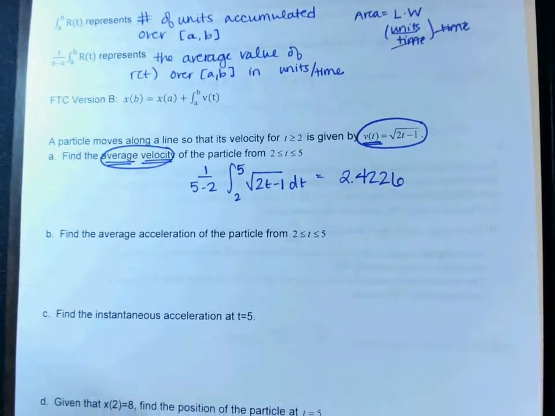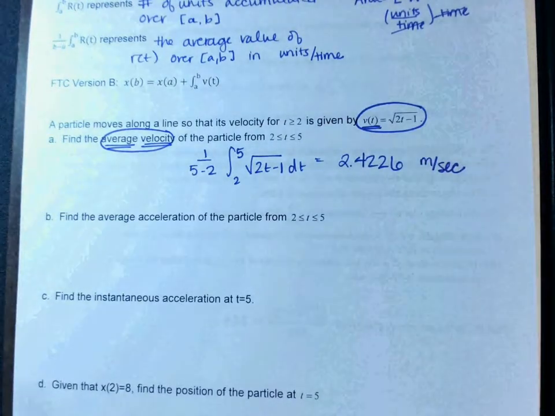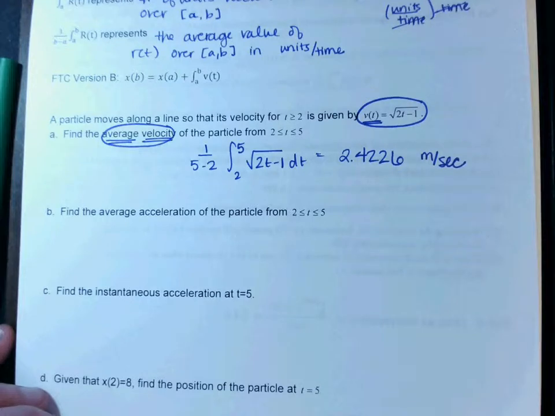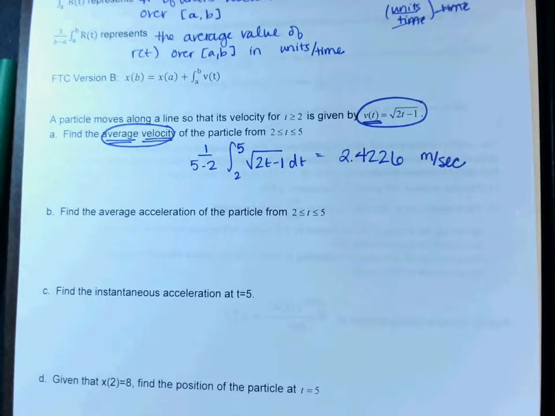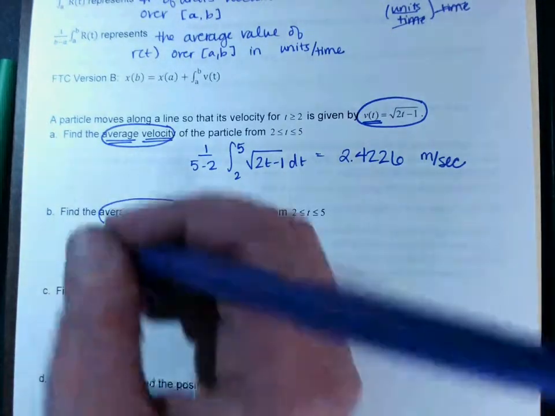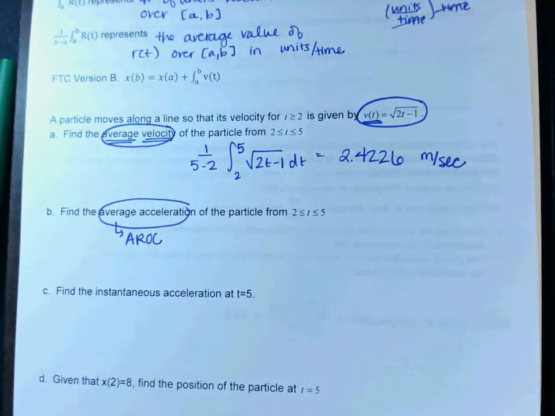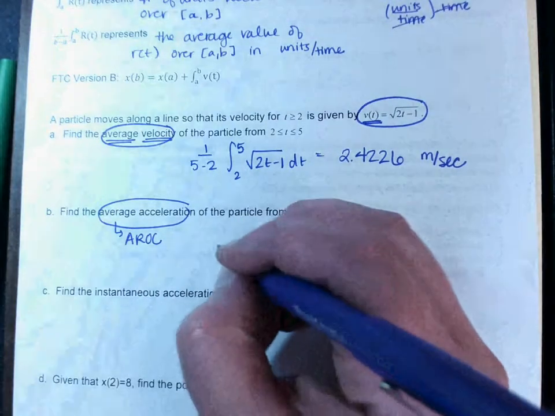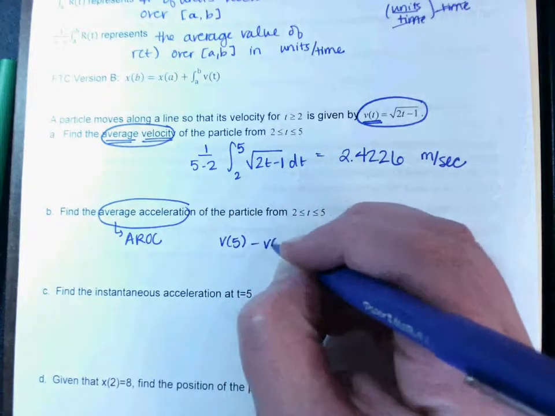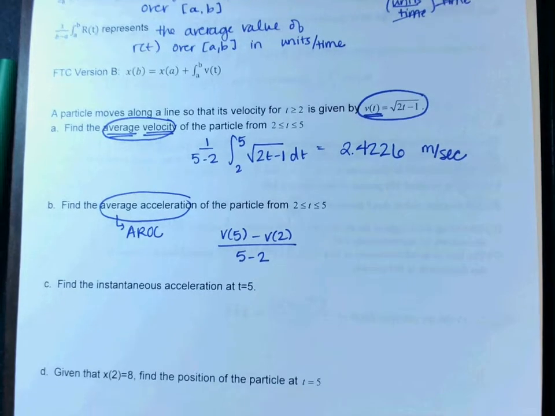Okay? And then since that's average velocity, just for fun, let's say that's meters per second. Okay, because it's still velocity, it's just the average velocity. Okay, then go down to part B. Now we want average acceleration. Okay, average acceleration is going to be the average rate of change. Because remember, a rate of change and a slope, those are the exact same thing. So I would do v of 5 minus v of 2 over 5 minus 2.